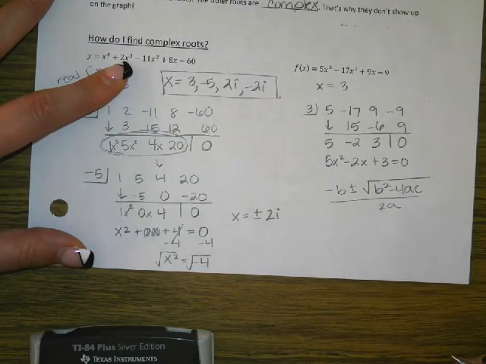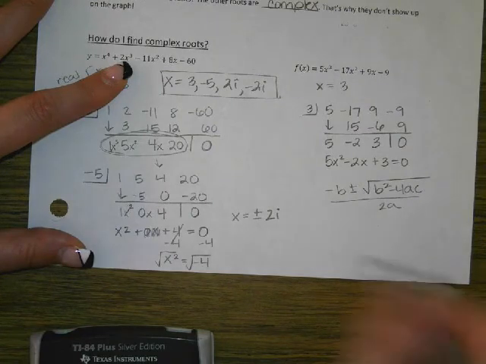Are you looking for today's assignment? It's on the chair. There's 2 pages.